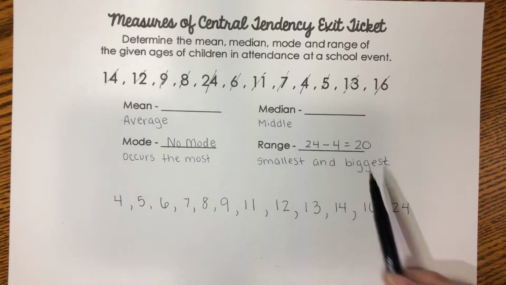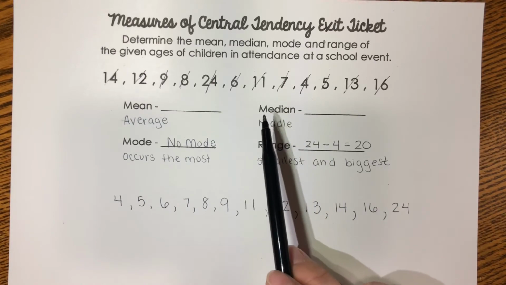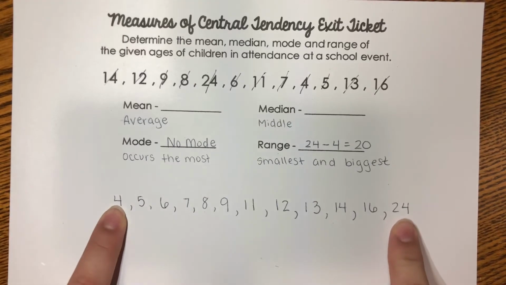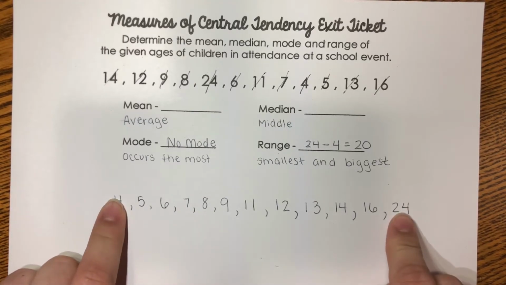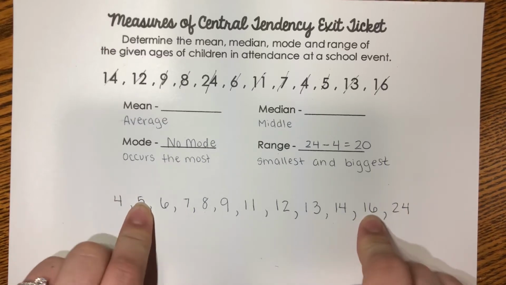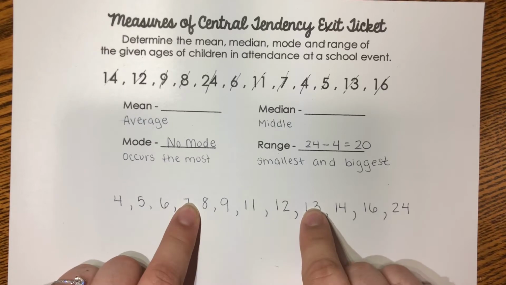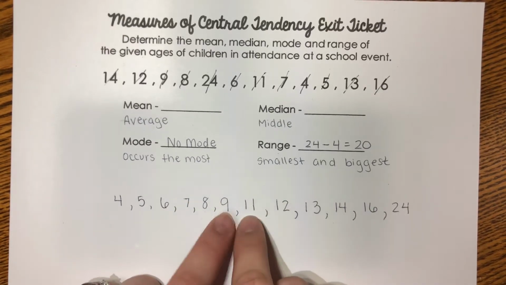Let's go down to median. So what number is in the middle? What I like to do is use my fingers and kind of start from the outside and work my way in. So if I'm at these 2 numbers, let's go to the next. And then the next. So I'm kind of getting right here.